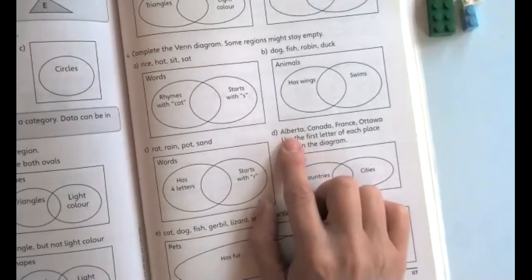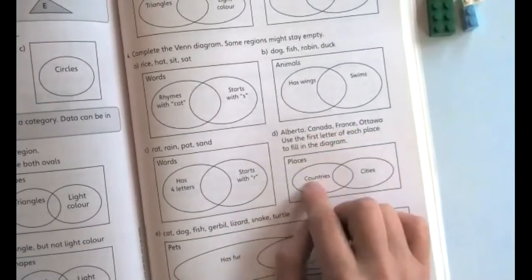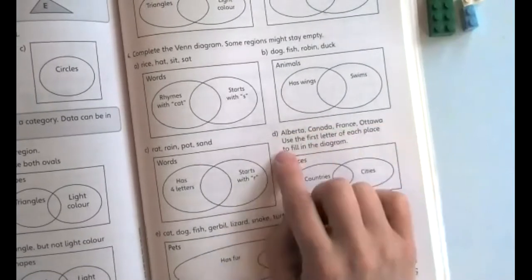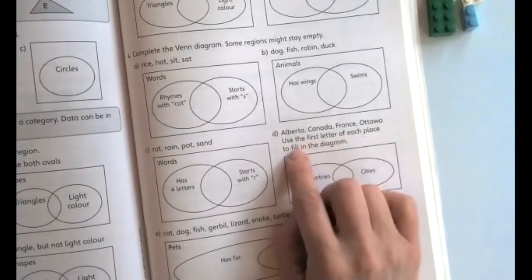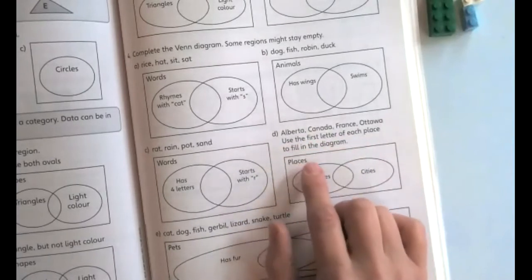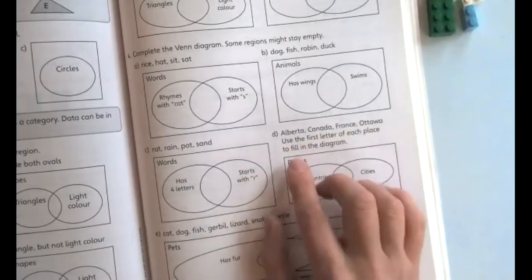Here they've got Alberta, Canada. These are places. France, Ottawa. Use the first letter of each place to fill in the diagram, so you don't have to write the whole word. They're just saying just use the first letter.